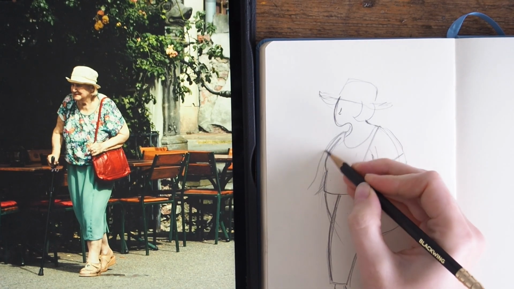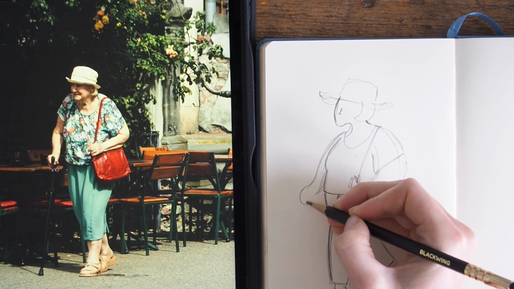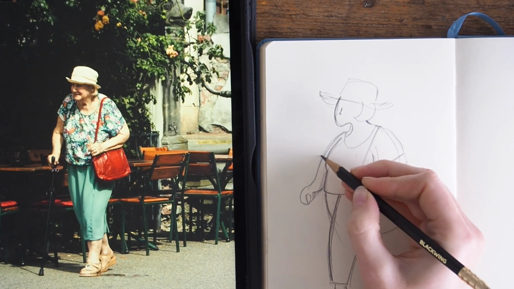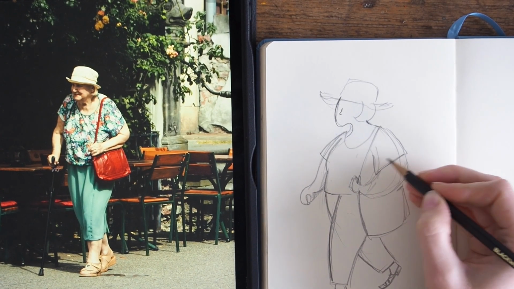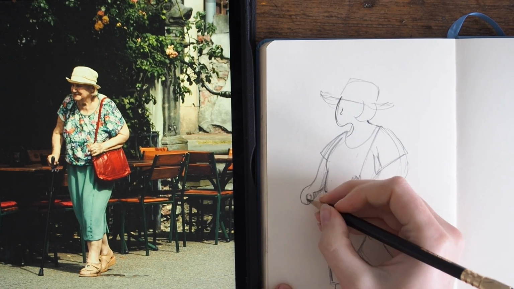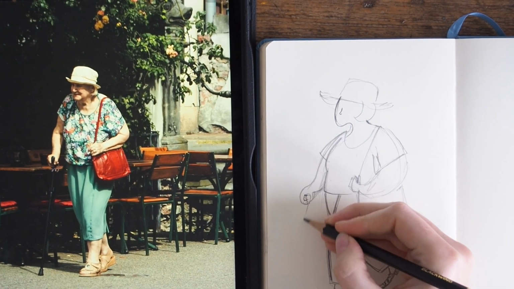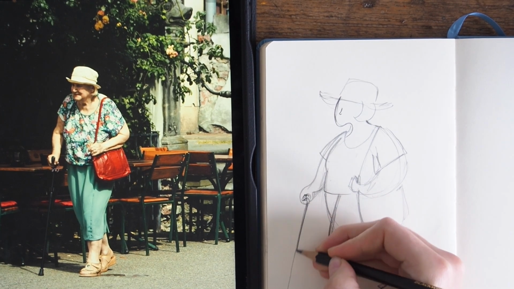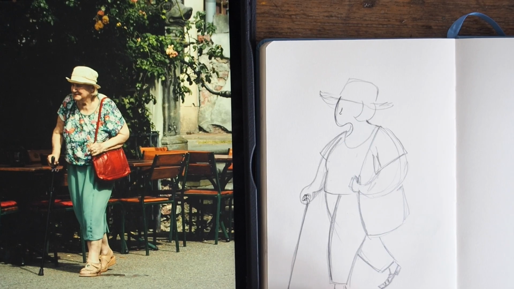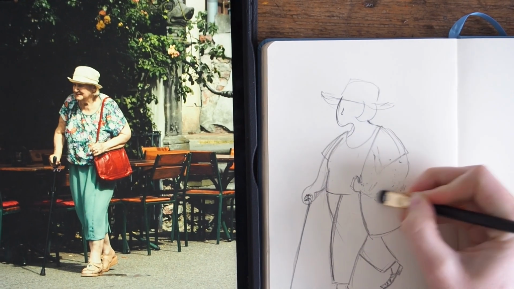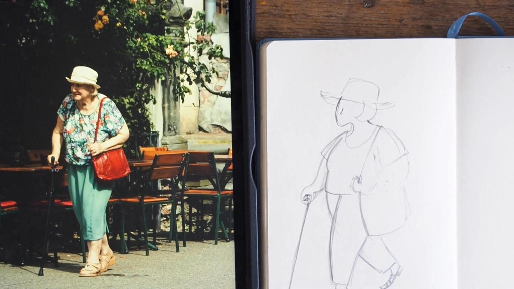And again, trying to keep the arms curved, thinking about the hand on the walking stick. I don't want to edit that out because I think that is important to include. Maybe I've made this arm too big. You can always adjust as you go along. I'm using a pencil. And the walking stick's coming forwards energetically. Right, this arm needs to be smaller, but I'm otherwise quite happy with how she's looking.